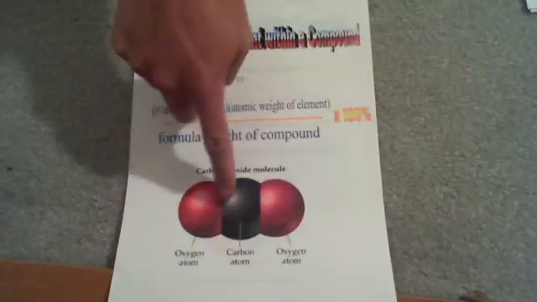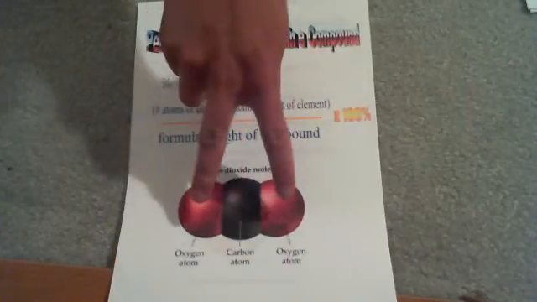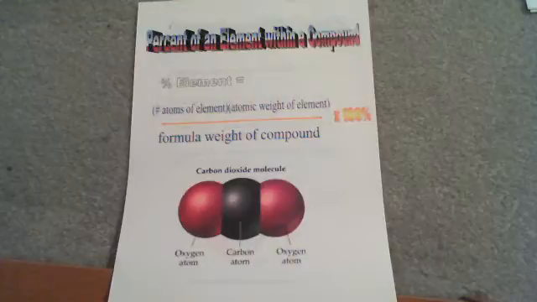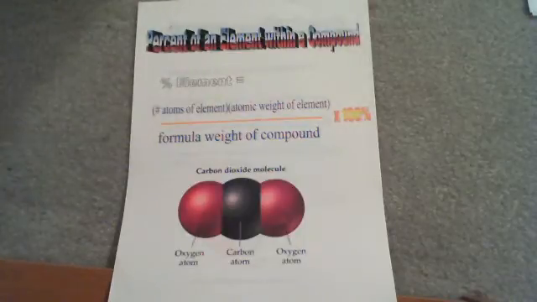For carbon dioxide, there is one carbon atom surrounded by two oxygen atoms. The atomic weight of carbon is 12.01 AMU, and the atomic weight of oxygen is 16.00 AMU. The formula weight is 12.01 plus 2 times 16, because there are two oxygen atoms, which equals 44.01 atomic mass units.